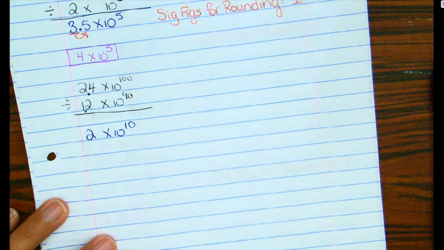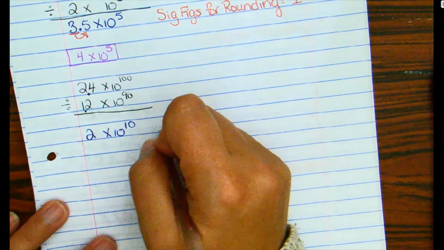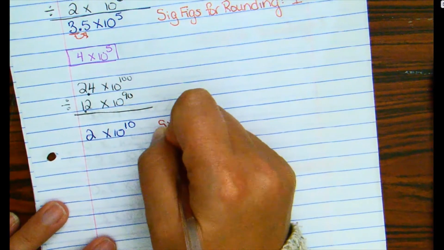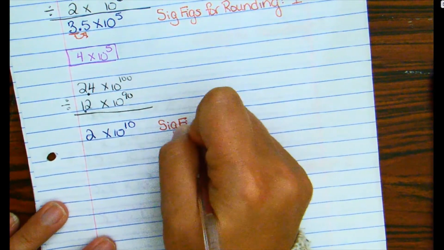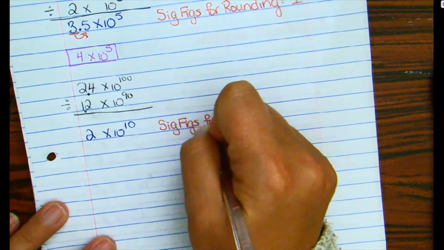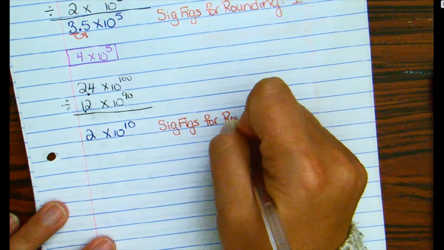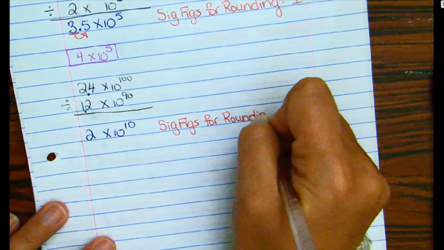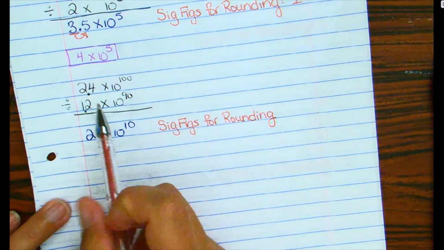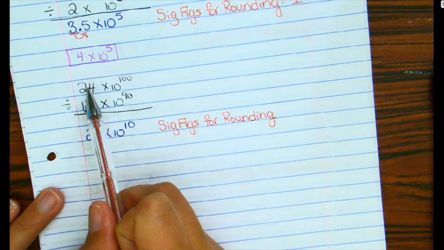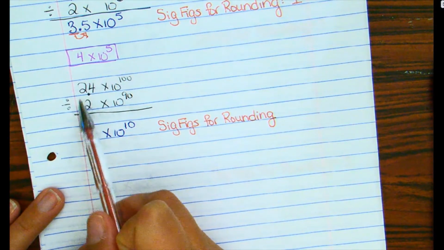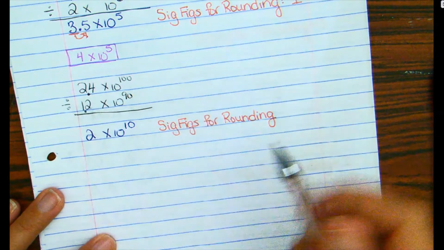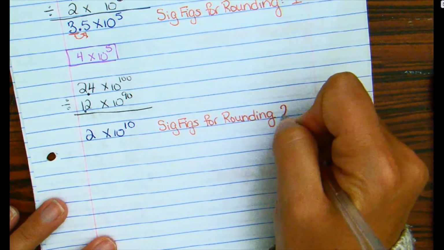Okay, now remember we got to do sig figs for rounding. And remember, you have to count the least. So 2.4 has 2 sig figs, 1.2 has 2 sig figs. So we have to round to 2 sig figs.